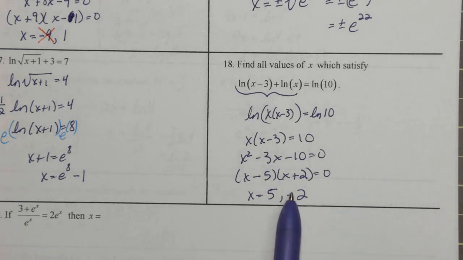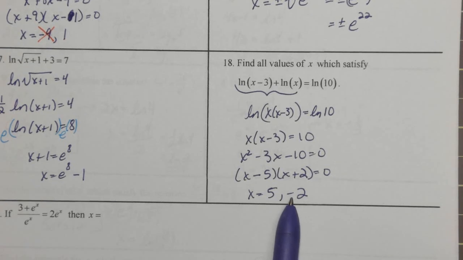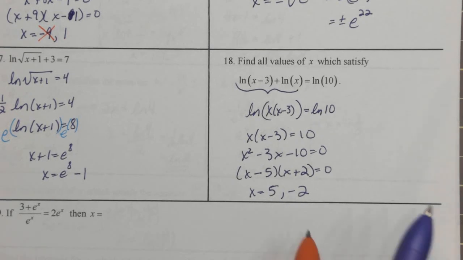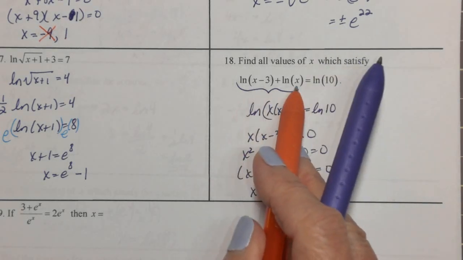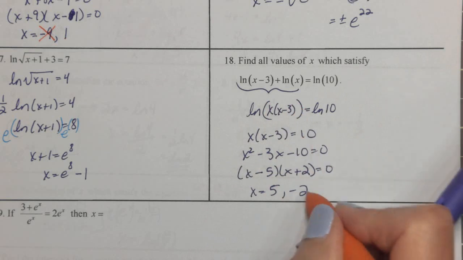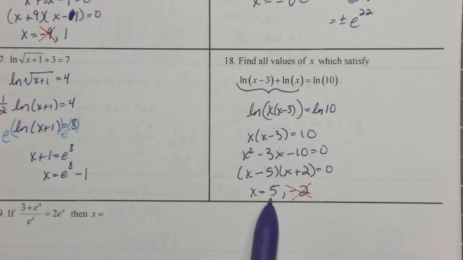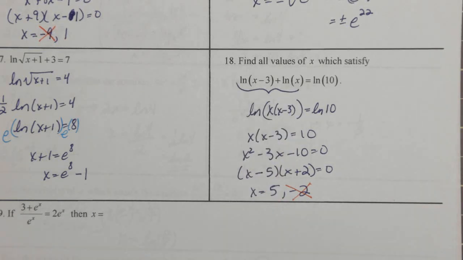As soon as I see a negative, my haunches are kind of ruffled, because oftentimes in log equations we get a negative that we have to get rid of. If we put a negative 2 in for either this x or this x, we get a negative argument. That is no bueno. Is 5 okay? Absolutely, 5 is okay.